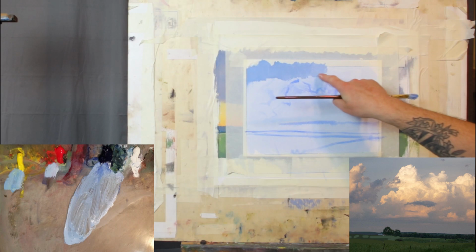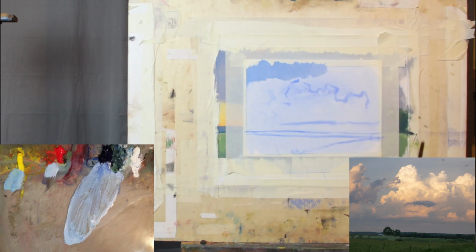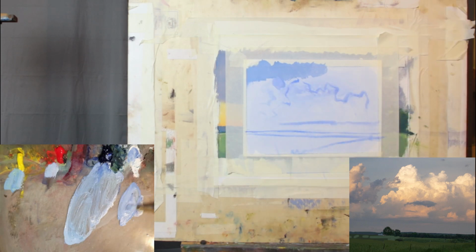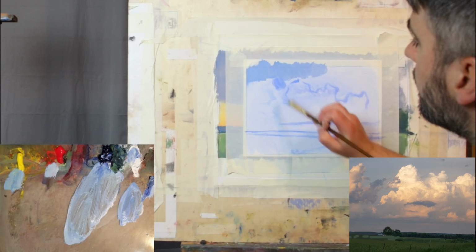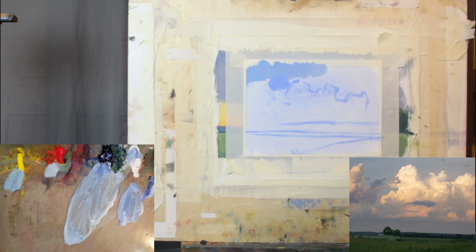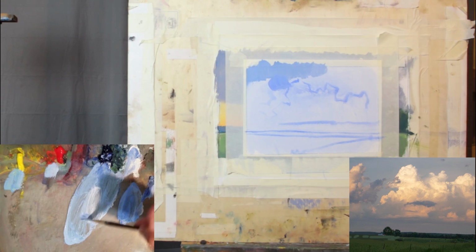So notice how this blue is a great, slightly grayed down blue, as opposed to white and pure blue. That would be too vibrant, right? Something like that is way too vibrant blue. It doesn't fit the color. It's not the right tone and saturation.